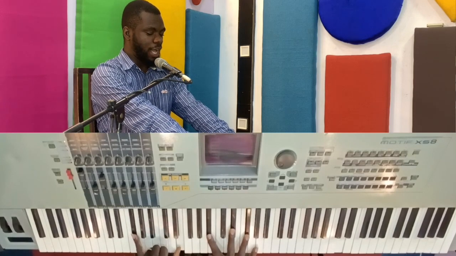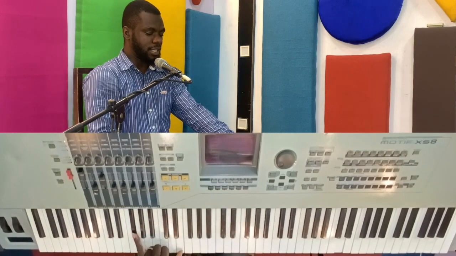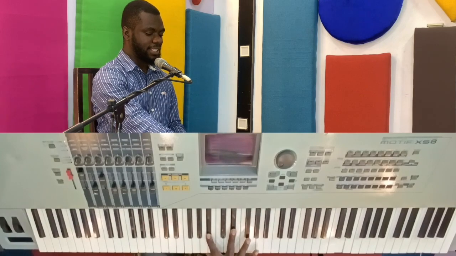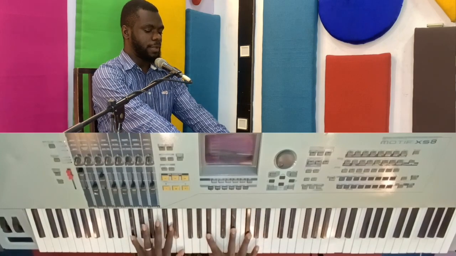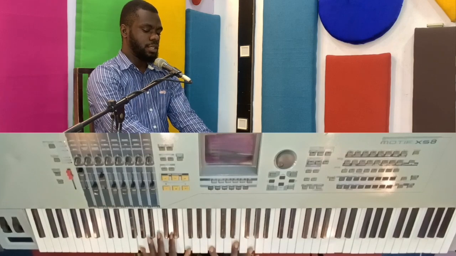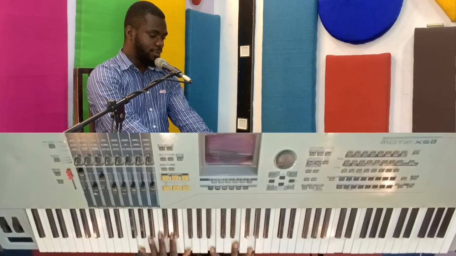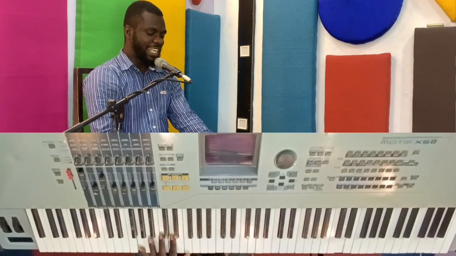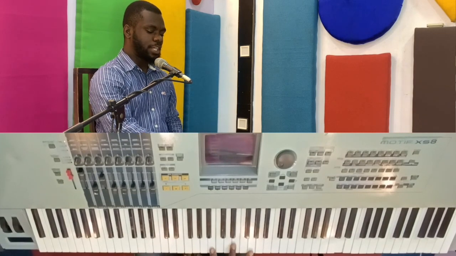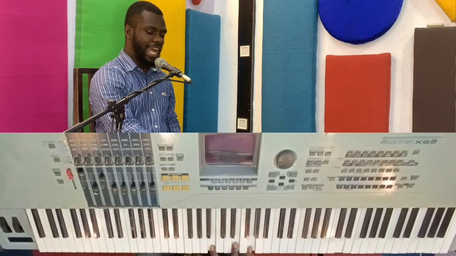So the next chord, we have F sharp and E on the left. On the right, you have a B flat, you have an E flat, you have an F sharp. Then the next chord, which is our 5, we have a G, D, and F on the left. On the right, we have a B, E, and G.